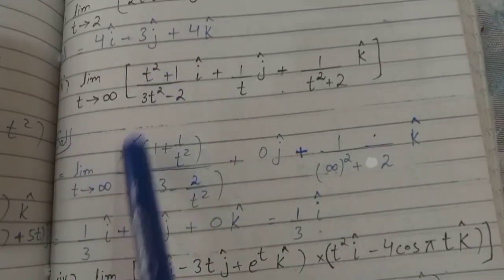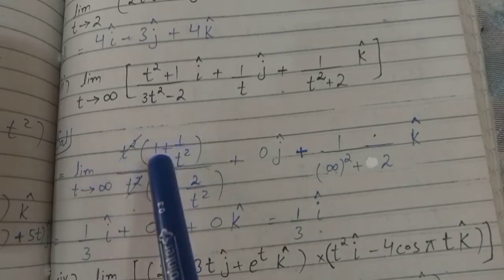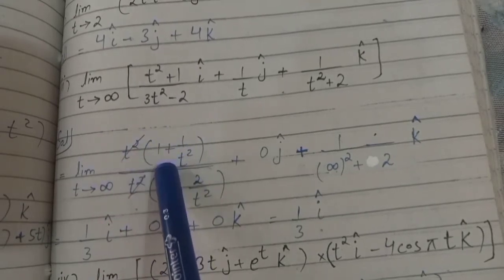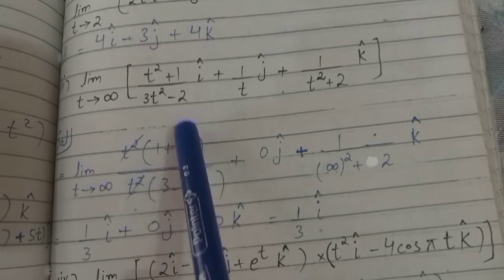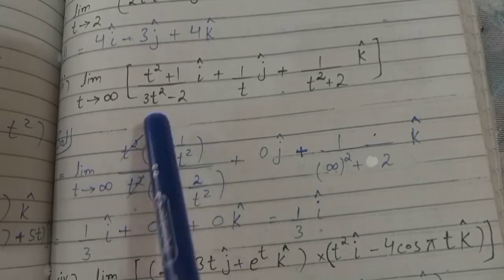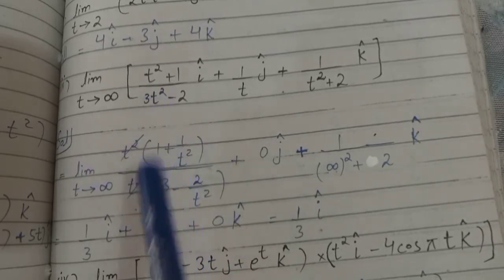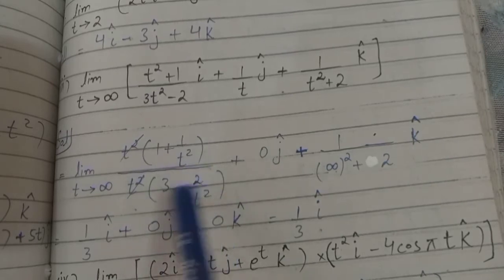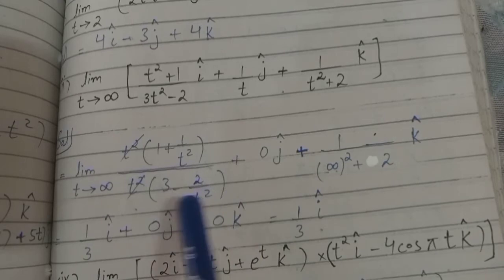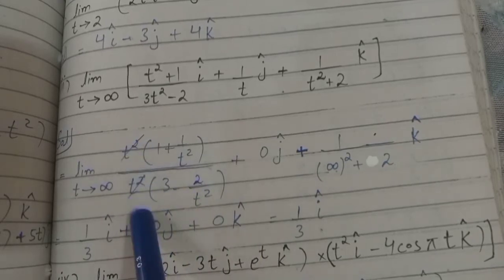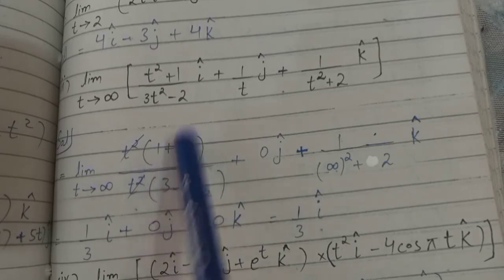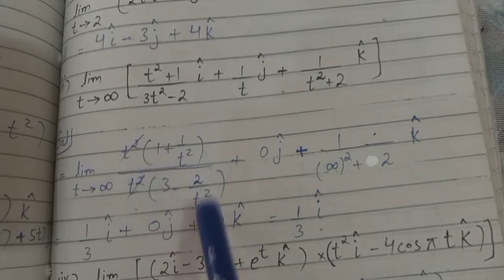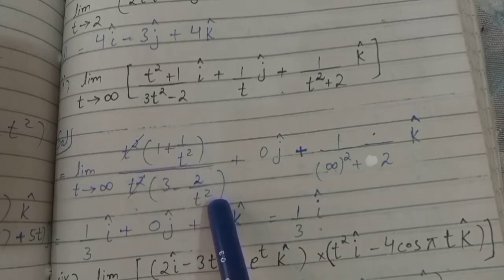If we take t squared common from the numerator, then we will get 1 plus 1 over t squared in the bracket. If we take t squared common in the denominator, then we get 3 minus 2 over t squared in the bracket. This t squared and this t squared get cancelled. So we get 1 plus 1 over t squared in the numerator and 3 minus 2 divided by t squared in the denominator.